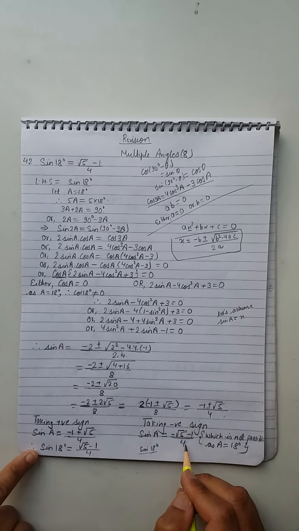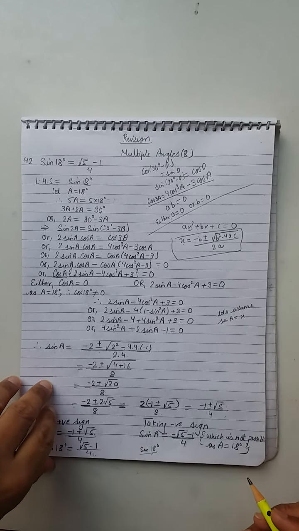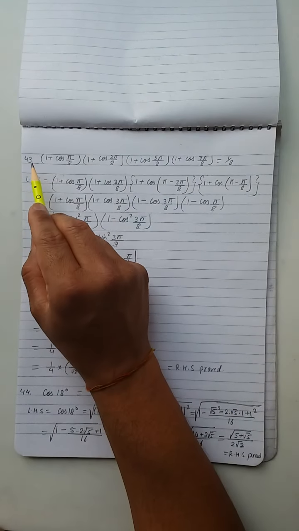Therefore, the value of sine 18 degrees will be square root of 5 minus 1 over 4. Is this clear? Okay. Now let's go to the next question. The next question is question number 43.